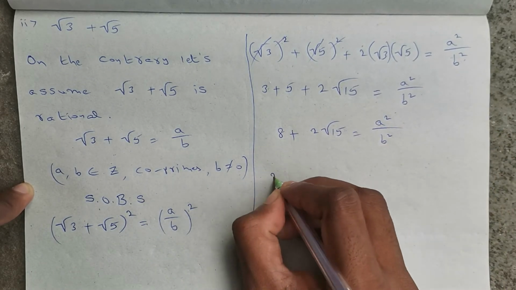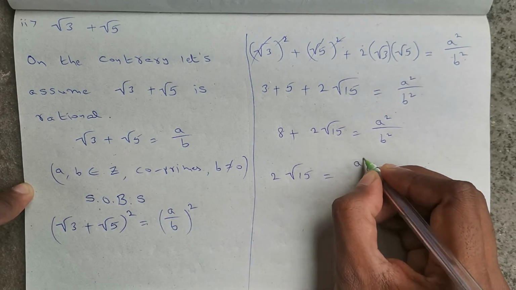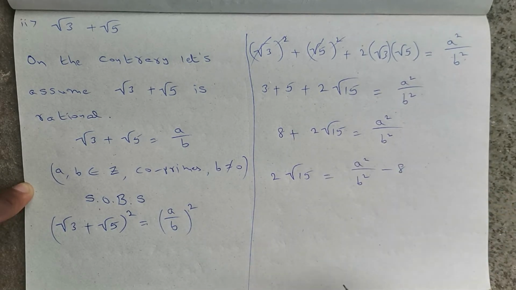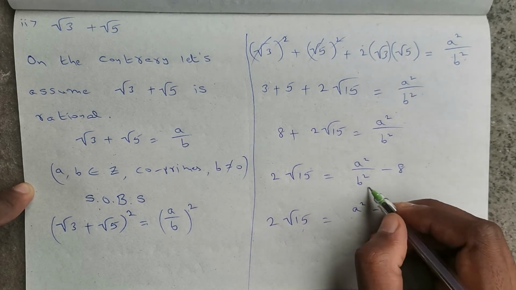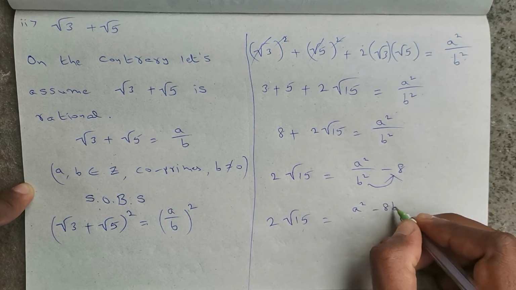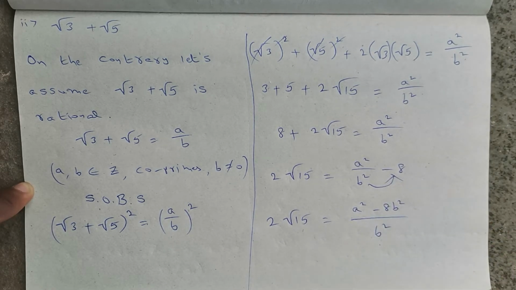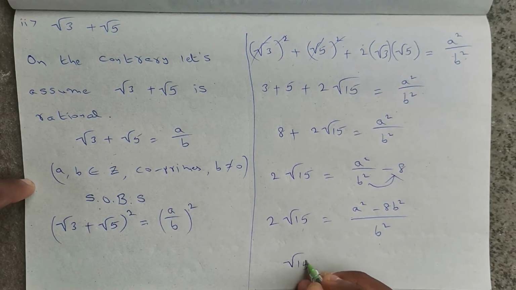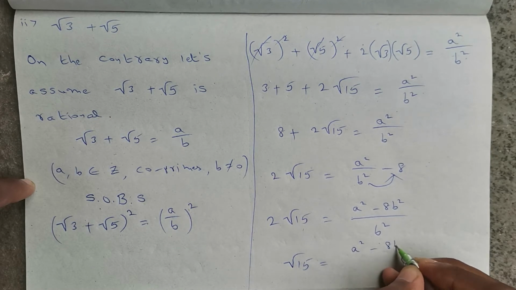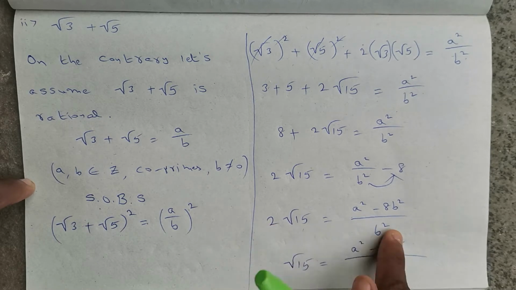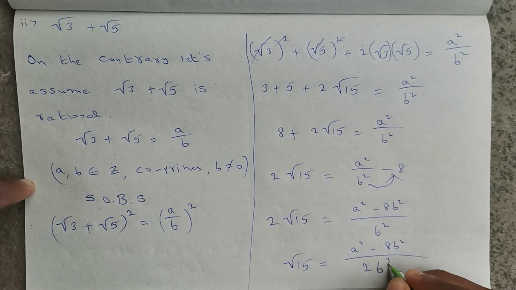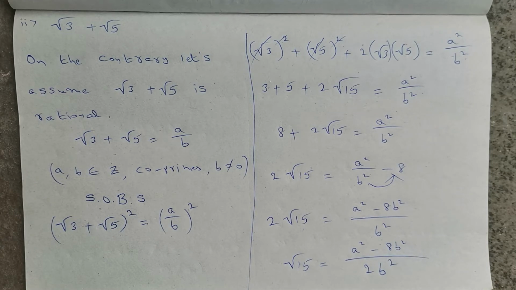8 I will take to the left side. So we will get 2 root 15 is equals to a square by b square minus 8, which is a square minus 8b square divided by b square. Now I will take this 2 also to the right side. So root 15 is equals to a square minus 8b square divided by, here on the left side 2 is multiplication, so if we take it to the other side, it will become division, 2 into b square. So root 15 is equals to a square minus 8b square divided by 2b square.